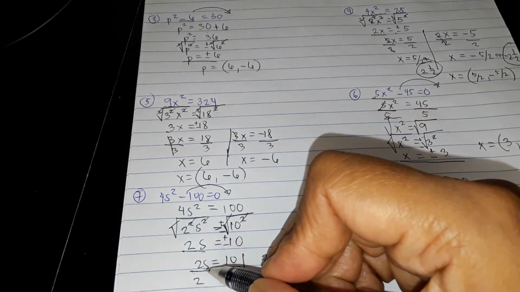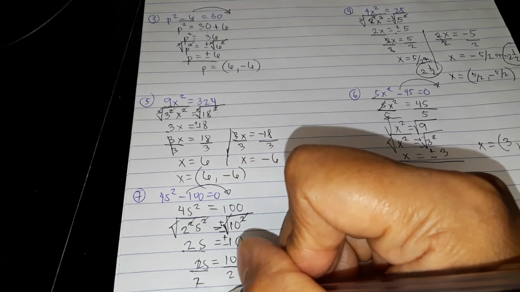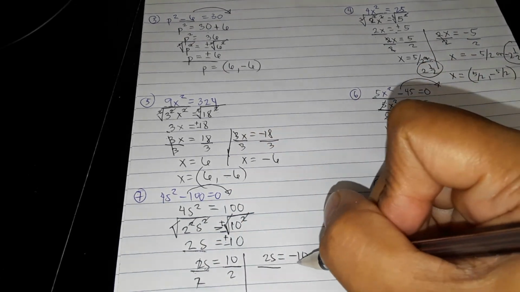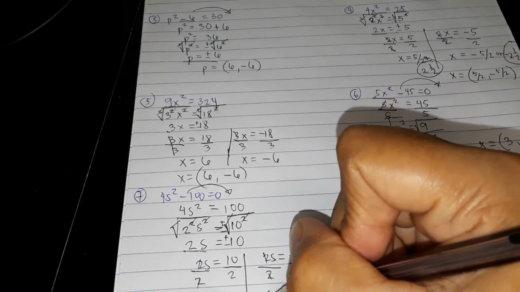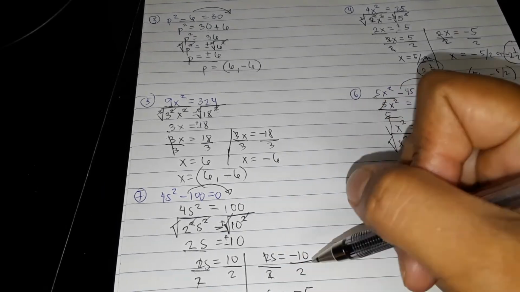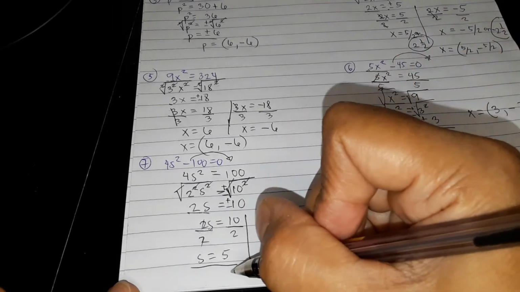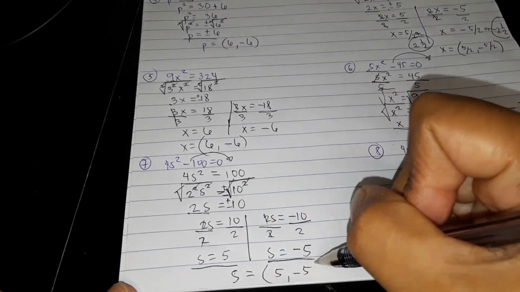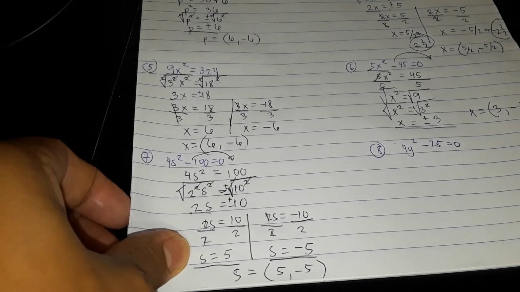Kung ano man yung number na tabi ng letter or variable. Cancel. So, s is equal to 5. And 2s is equal to negative 10. Divide both sides by 2. Then, s is equal to negative 5. So, ang solution set natin ay s is equal to positive 5 and negative 5. Okay? Okay, next, number 8.